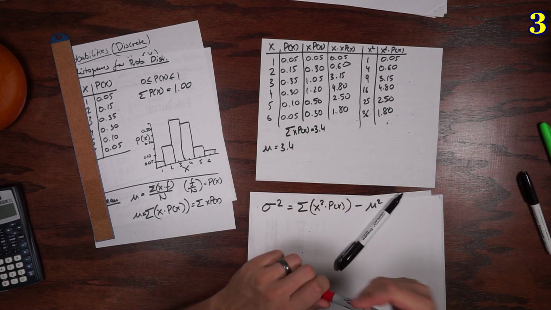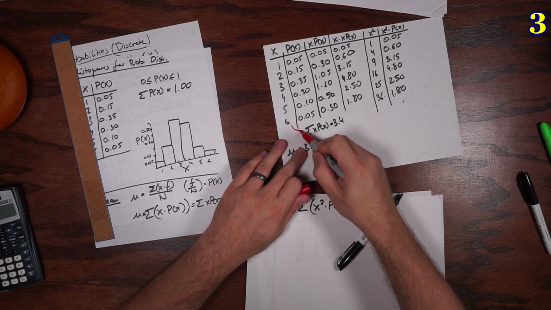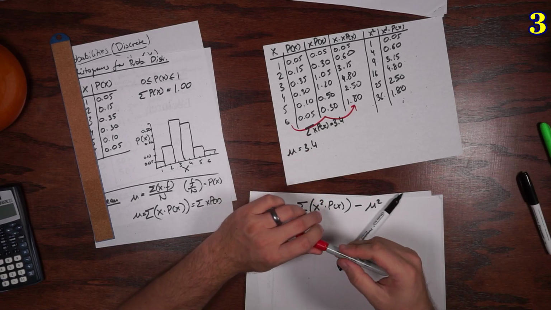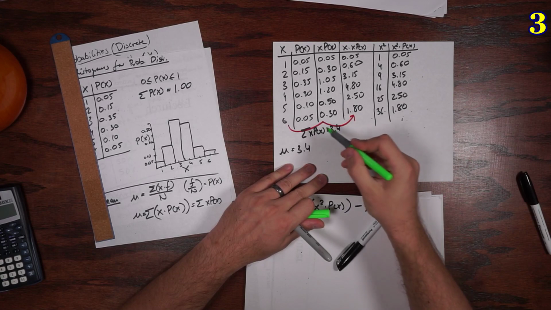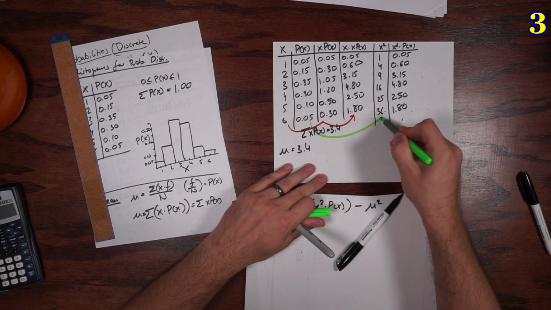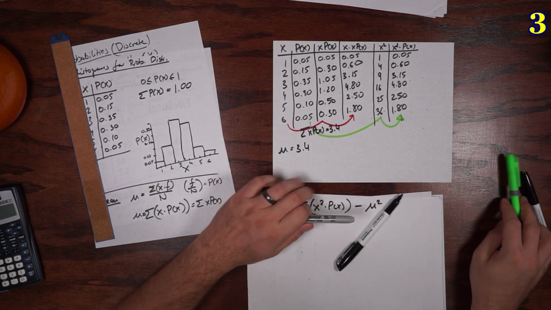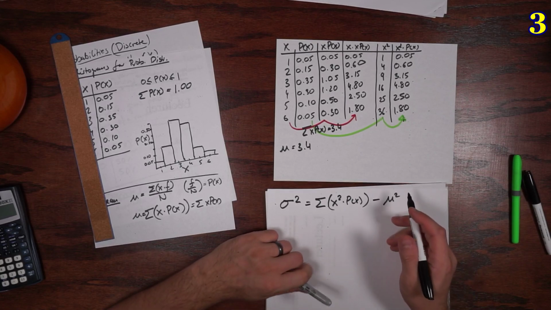Right, so either do this times this gives you that, or we go p of x times x squared gives you this. There's two ways to do it, and either one of them gives you the same solution.